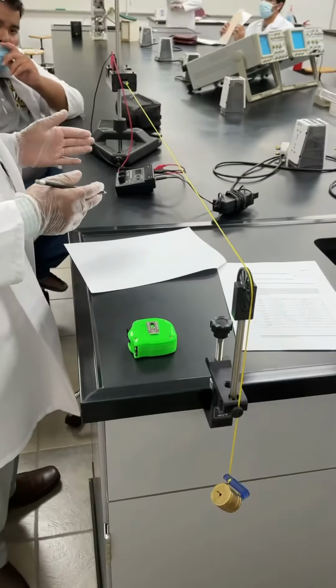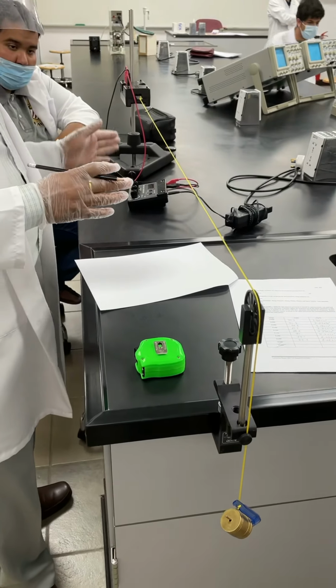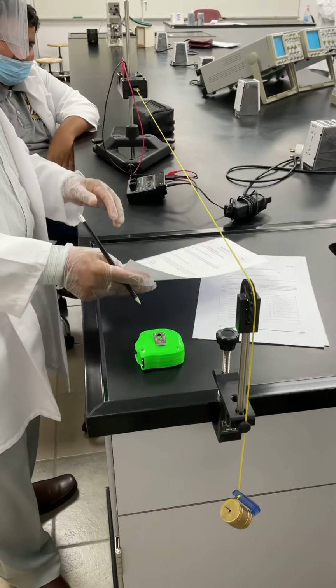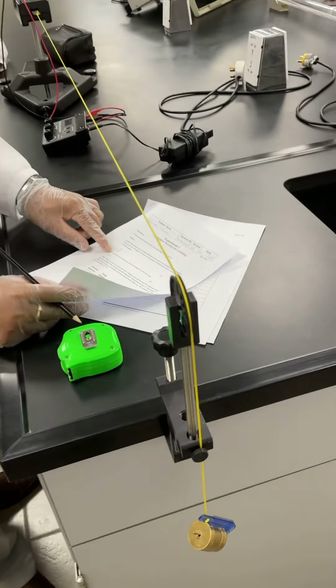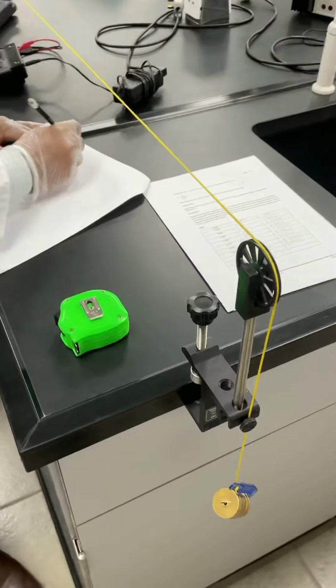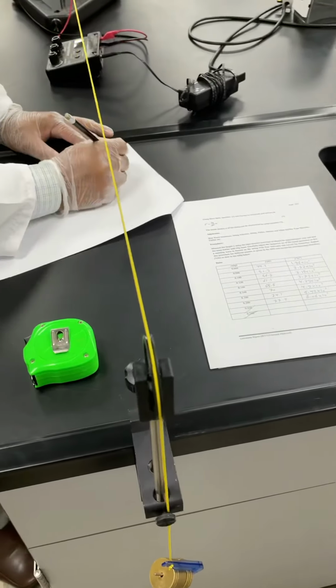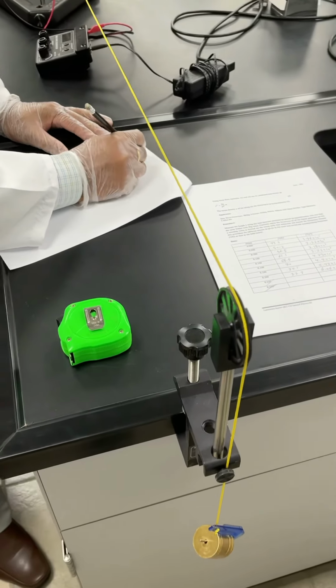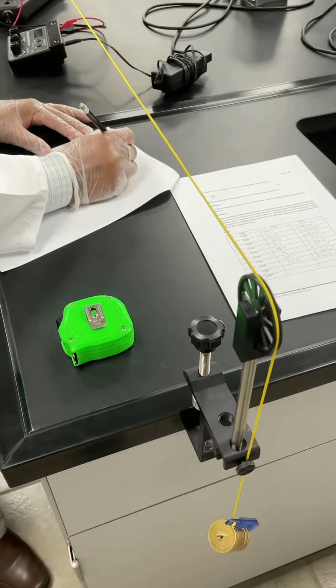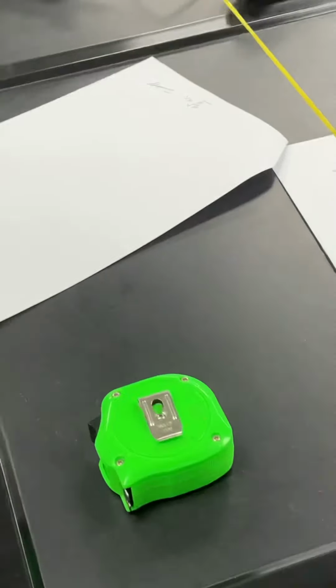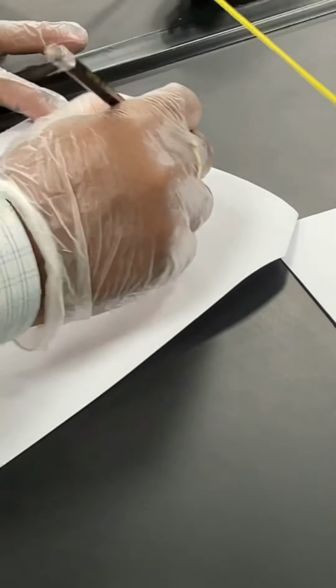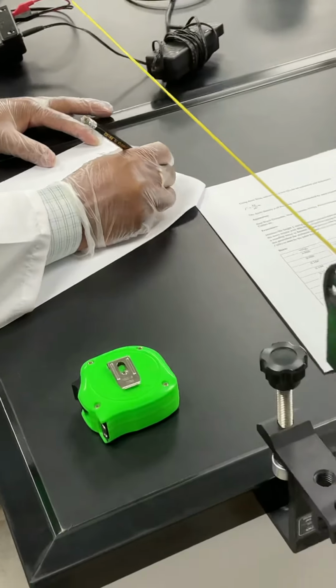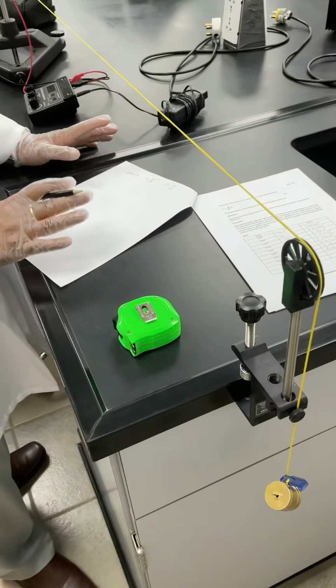In this experiment we are going to calculate the linear density of the string. This formula will be given to you: V is equal to square root of tau over mu. I have to calculate mu. V square is equal to tau over mu.